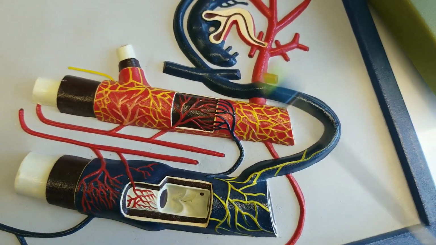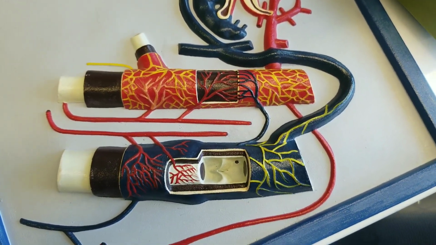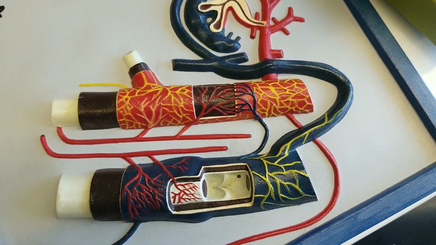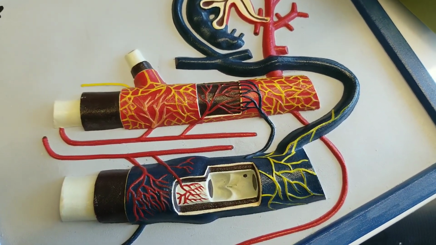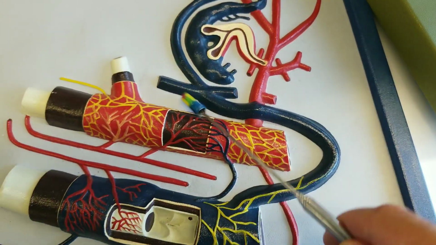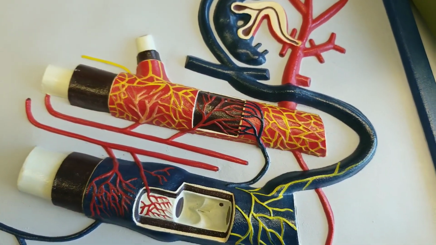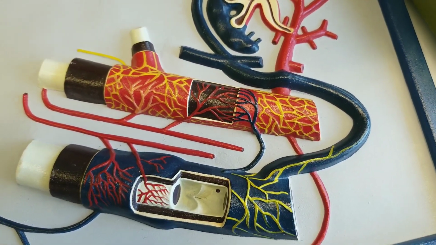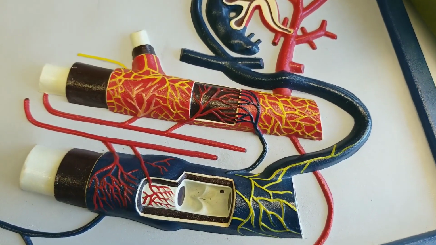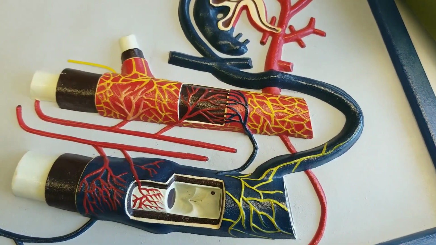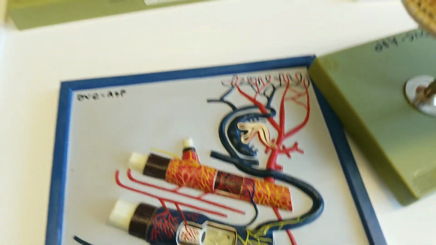That's called, wow, I'm blanking. That's called vasa vasorum. There we go. Vasa vasorum are the capillaries that supply the largest of blood vessels, the elastic arteries and the large-sized veins. All right?